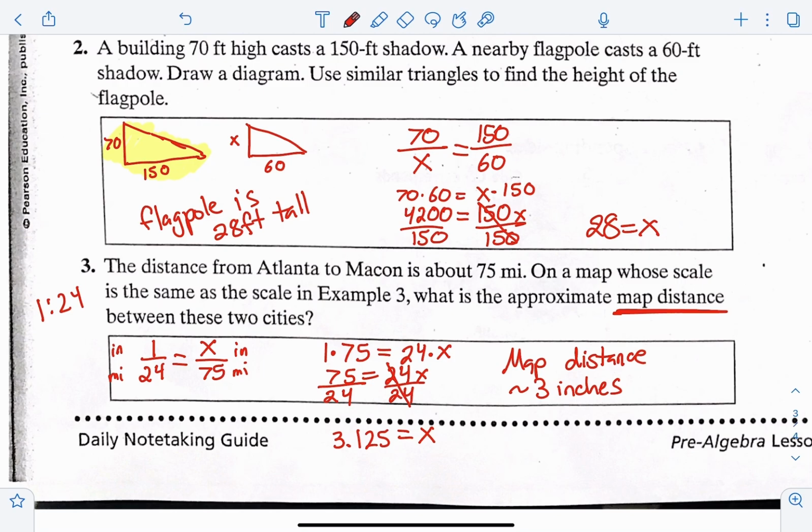All right, that's going to wrap up lesson 6-3, where we're looking at similar figures and scale drawings.